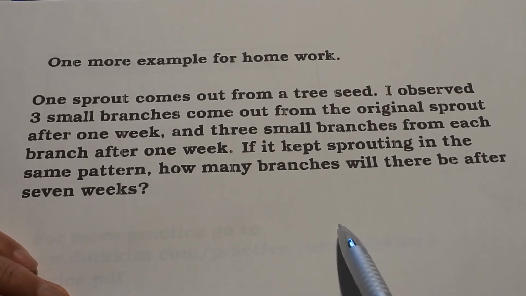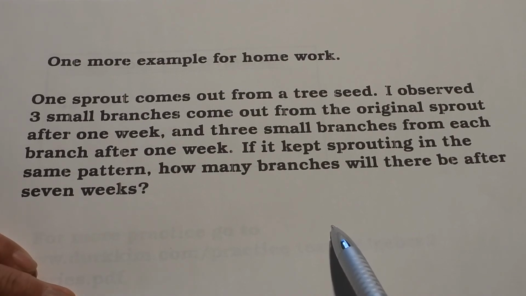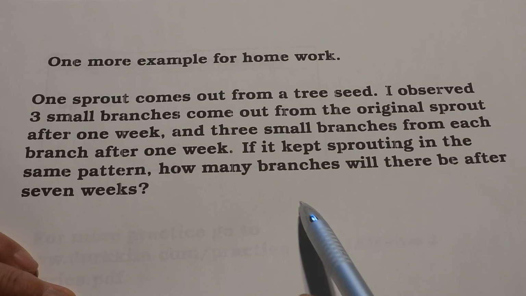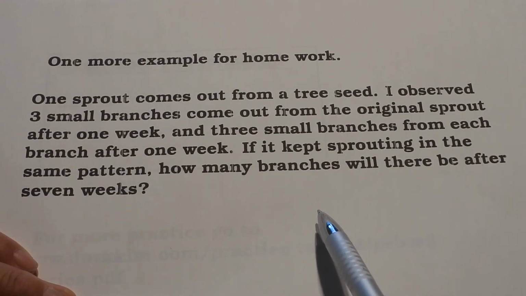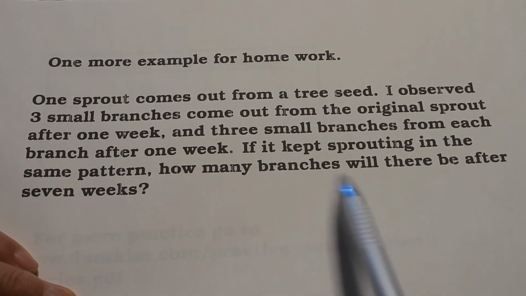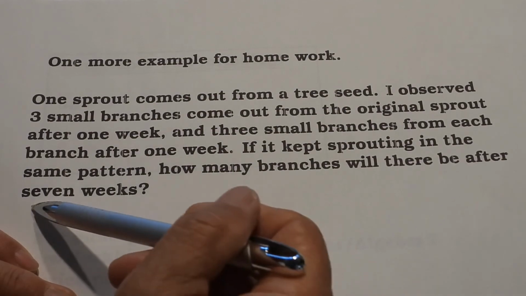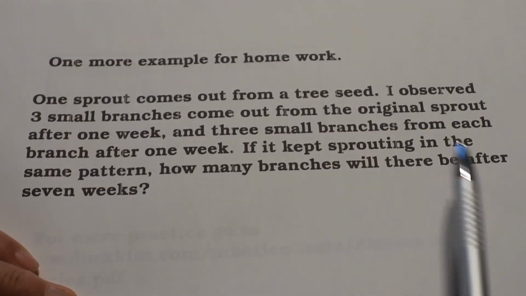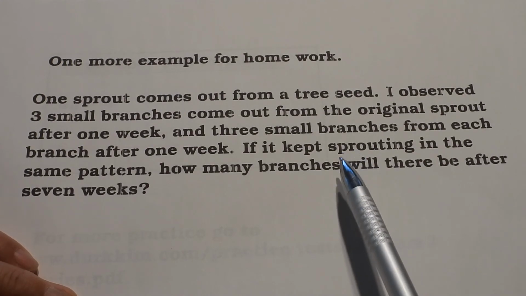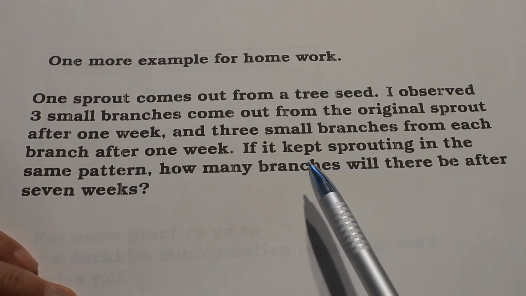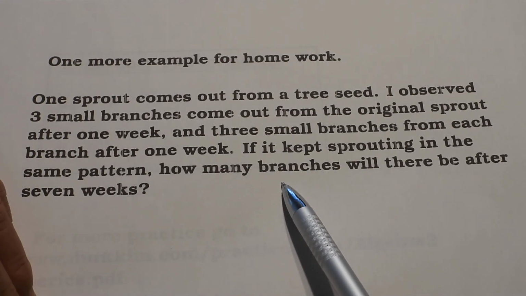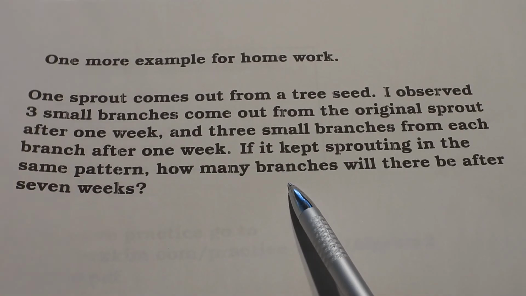So it becomes 9 now. And then after 1 week, from each branch, again 3 small pieces come out. So you will repeat like that. Then after 7 weeks, how many branches are there in total on the tree? You practice this question as homework: you set down the formula, put in the values, and then you can calculate.